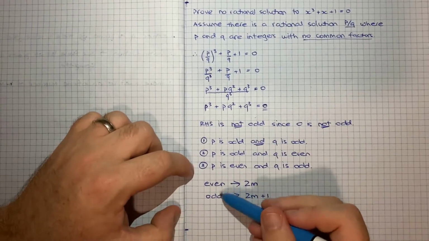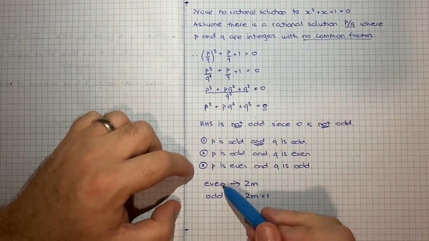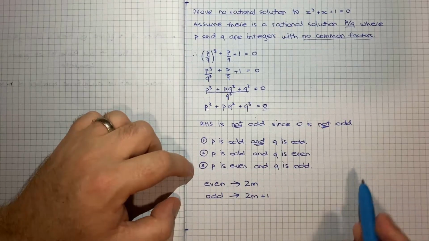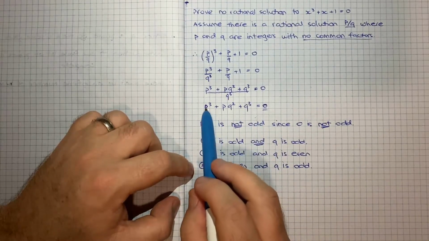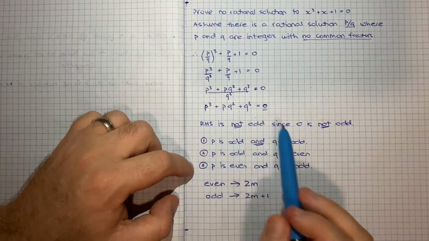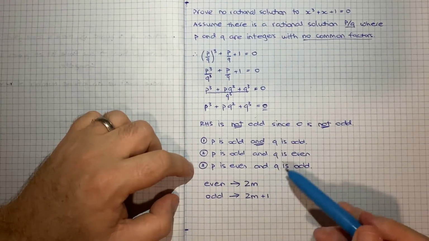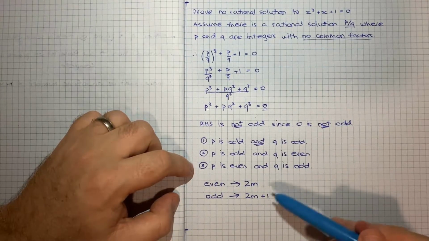That's the basic building block of dealing with even and odd numbers. We're dealing with essentially the sum of three things. So we're going to need to consider what happens when you add odd numbers, or add even numbers, or add odd and even numbers.